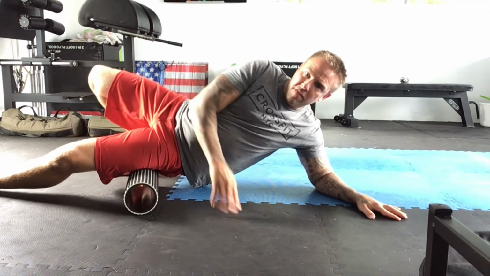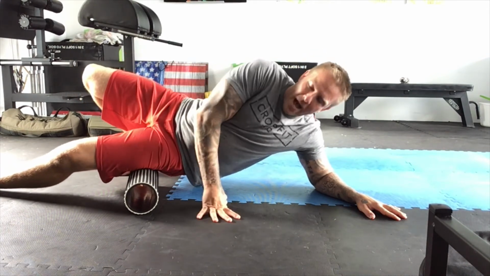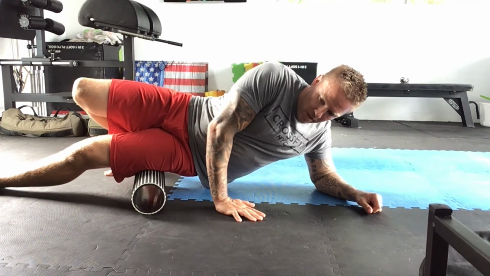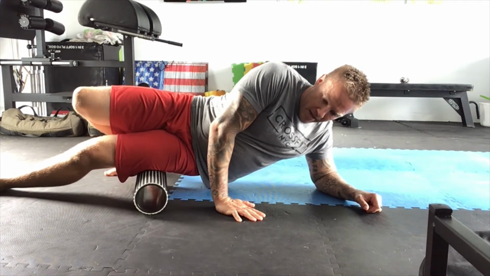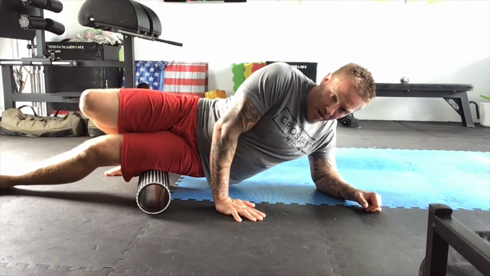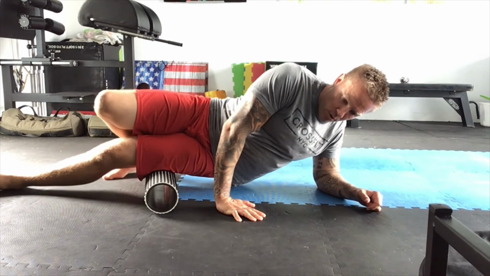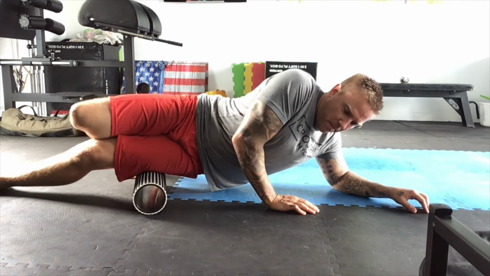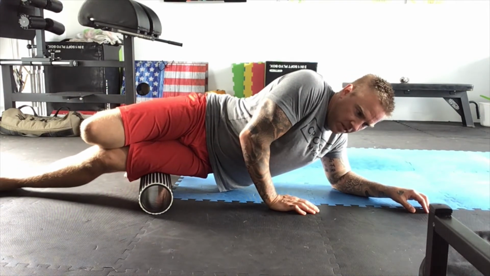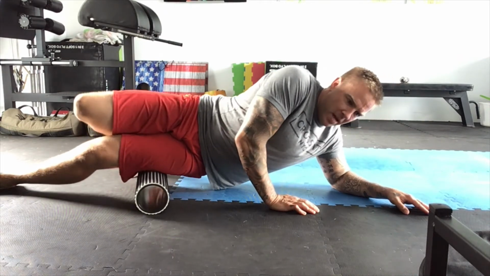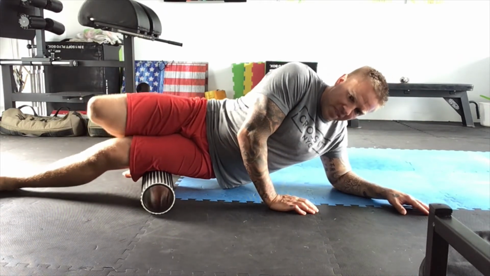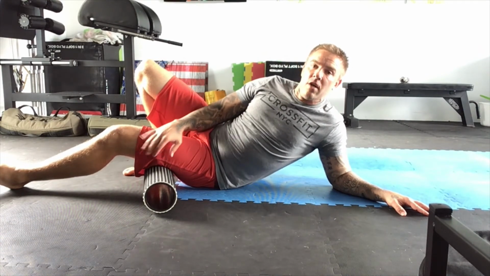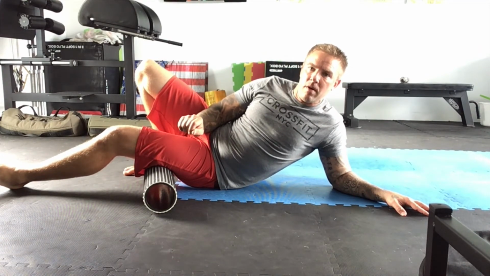You wanna pivot once again, right leg back, and then you are going to nice and slowly just drag that roller down to the side of the knee. Every so often you're gonna reset to try and hit some of these tight areas. Your main focus is to make sure that the outside of the leg is nice and relaxed. You don't wanna tense it up.